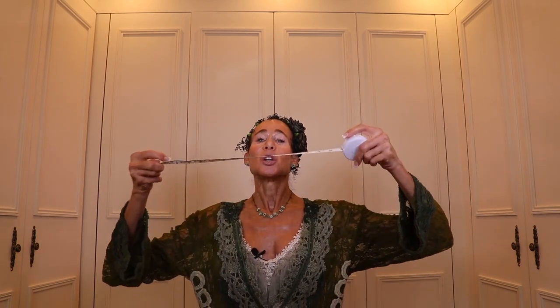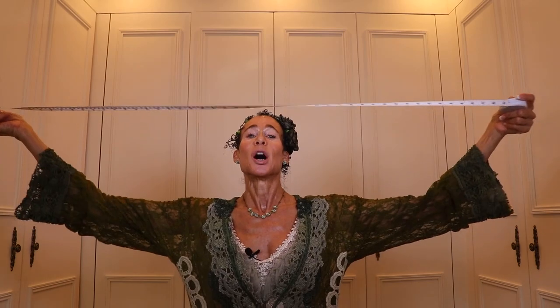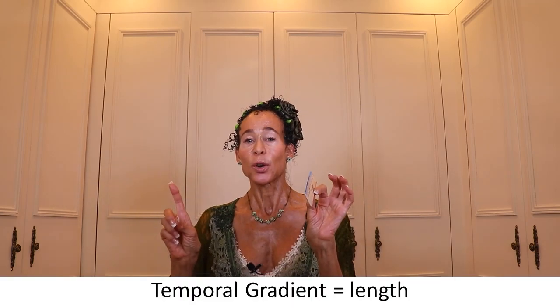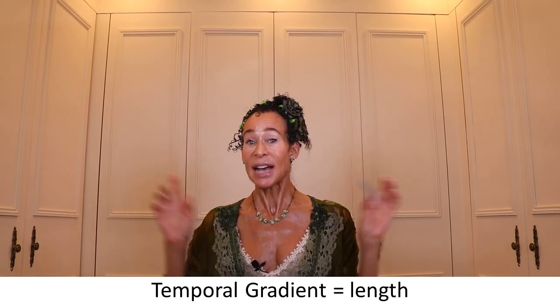You have long memories of things that happened a very long time ago, don't you? And you have short-term memories of things that just happened very recently. So let's just refer to this temporal gradient as length.